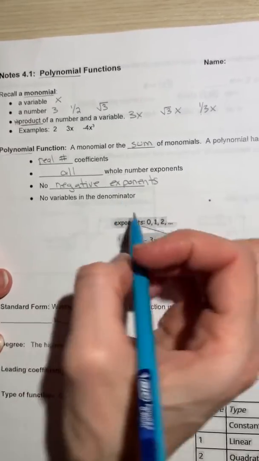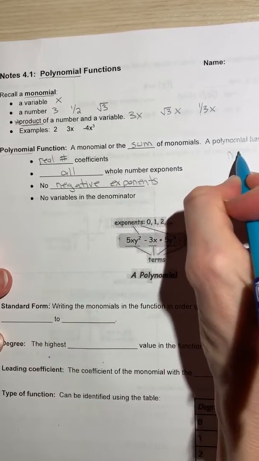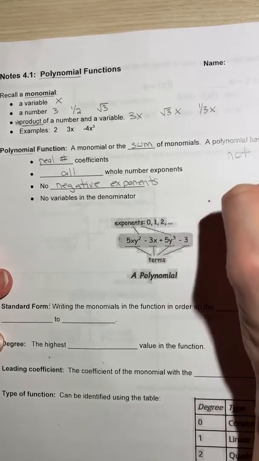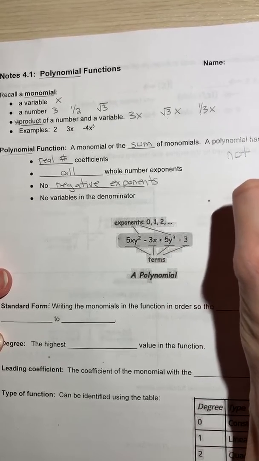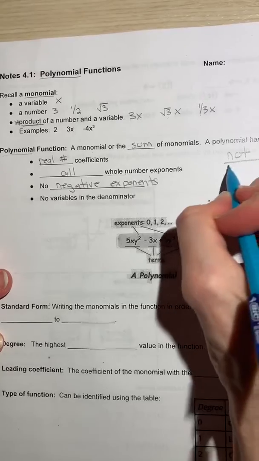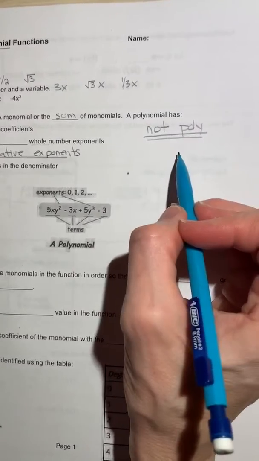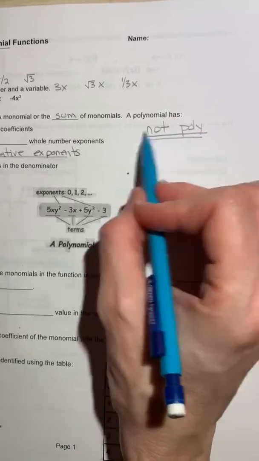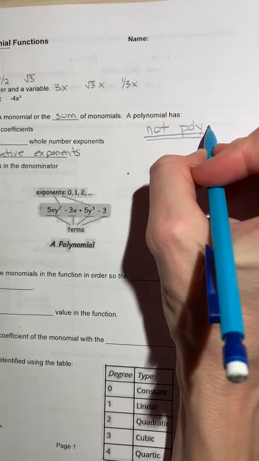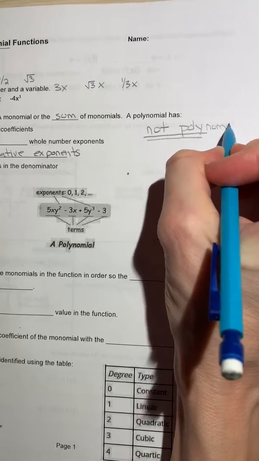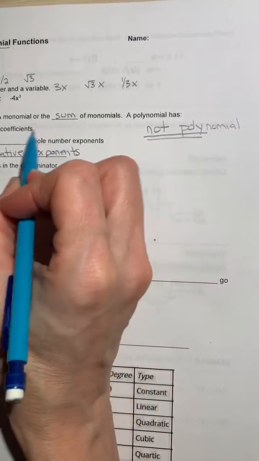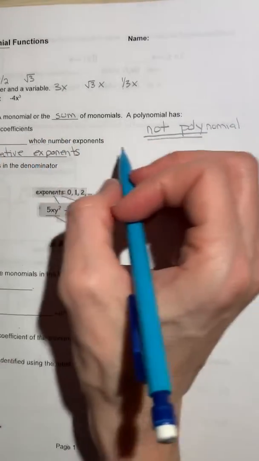Now, when you're trying to decide if something is a polynomial, I think what is easiest is to list examples of what is not a polynomial. So I want you in your notes to add this little category over here, things that are not a polynomial. So it would be something that's not one of these.